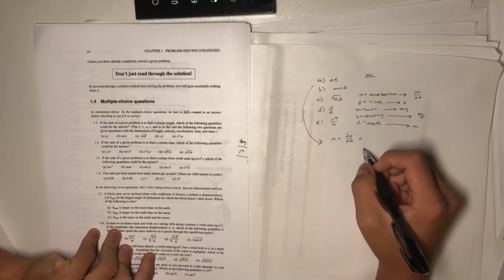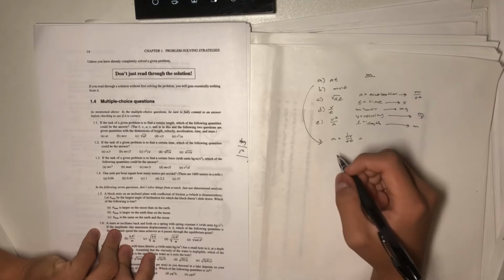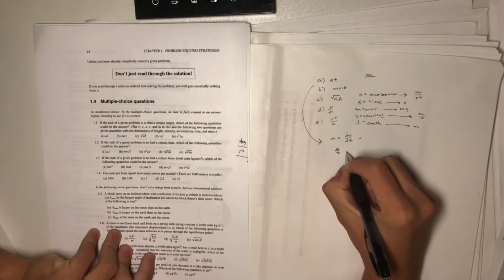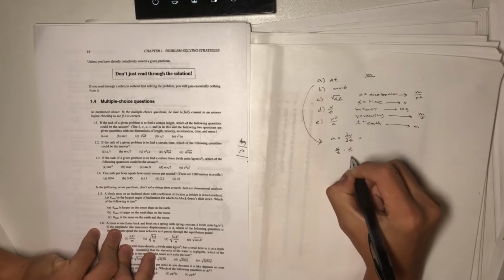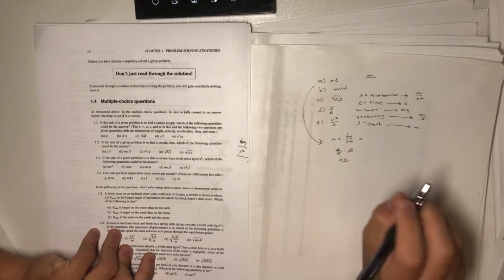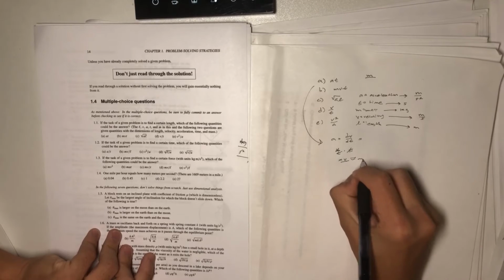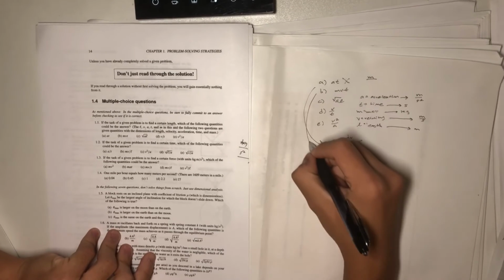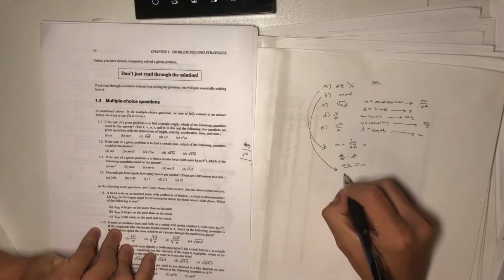So a equals dv over dt, right? That's baseline number 1. So we have basically something like v over t times t. And so we have v as our final answer. Now v is nothing like m, so A is wrong. B is mvt.